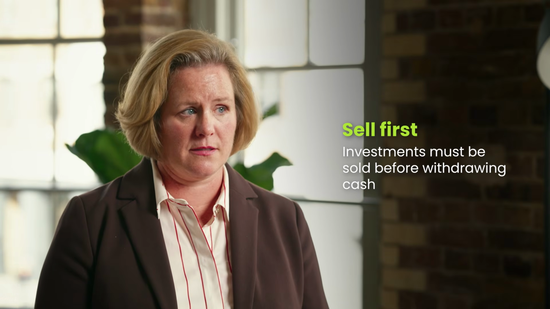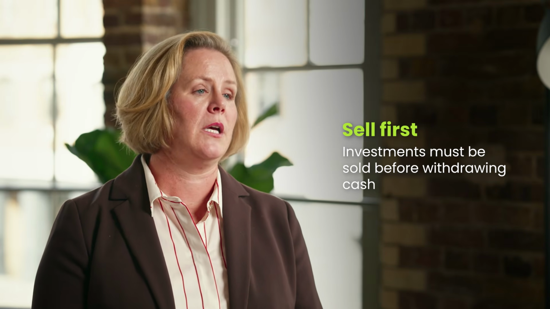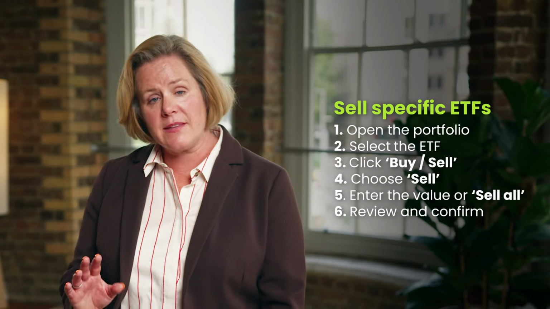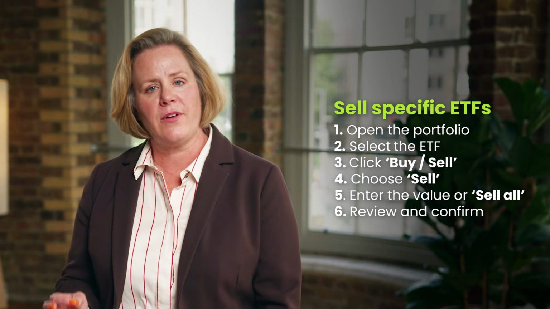What if your money is currently invested in ETFs? In that case, you'll need to sell before you withdraw. There are 2 ways to do this. Option 1, sell specific ETFs. Open your portfolio, select the ETF you want to sell, click Buy or Sell, then Sell. Enter the value you want to sell or choose Sell All. Review your order, then confirm.